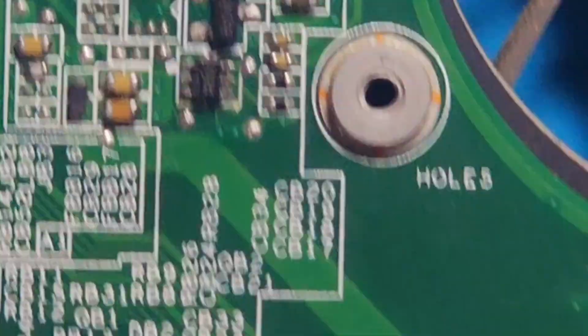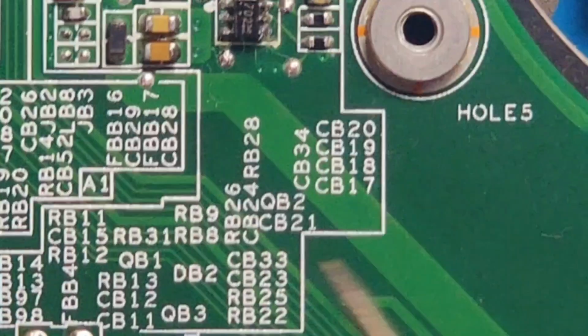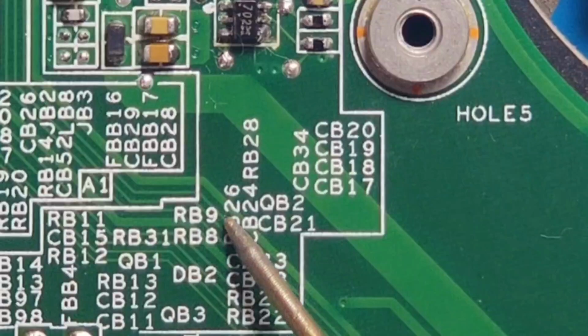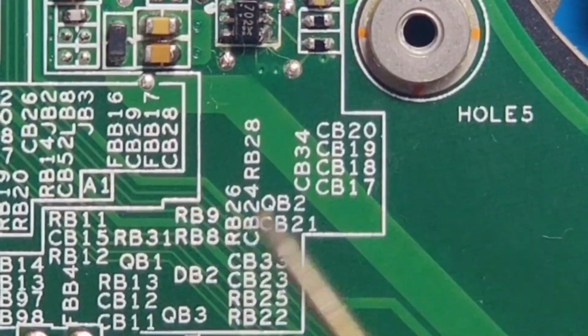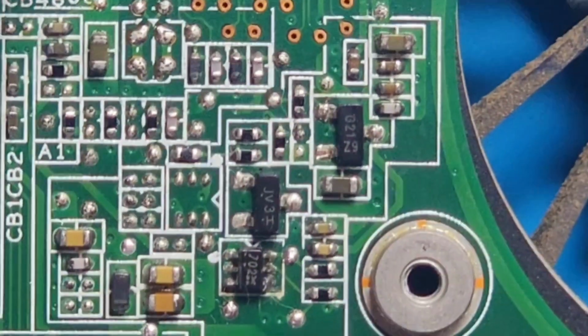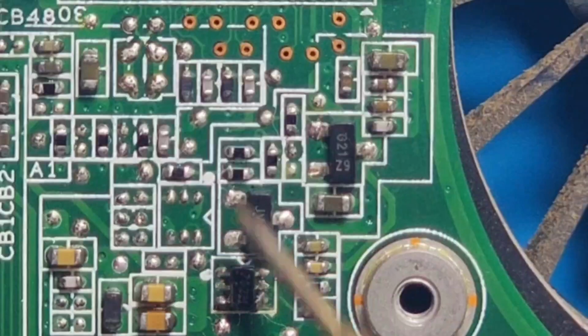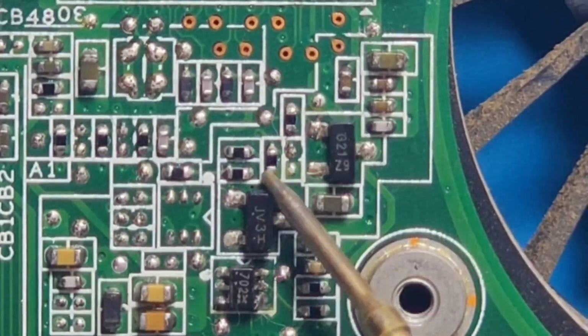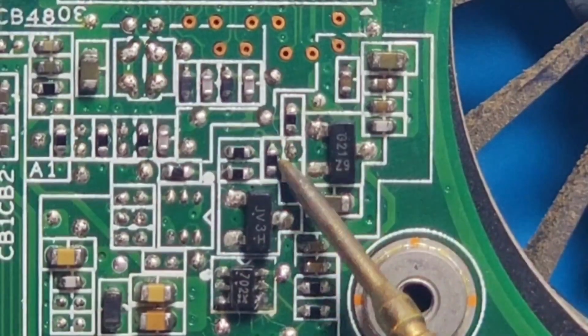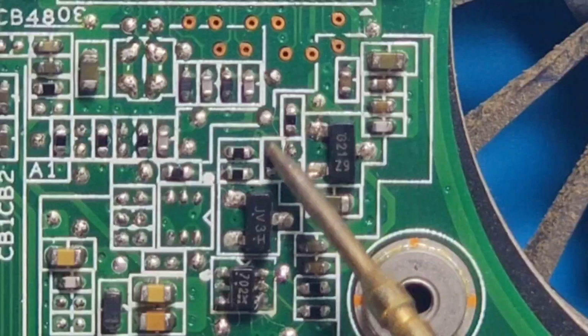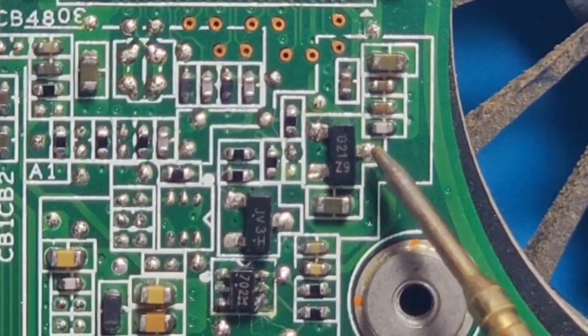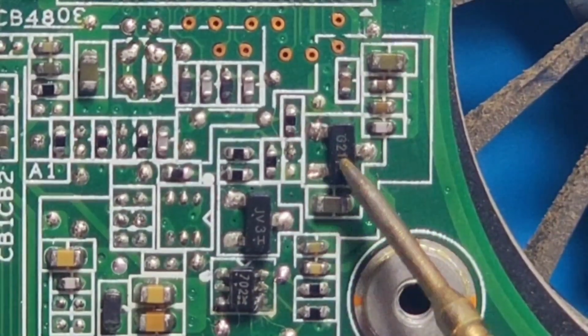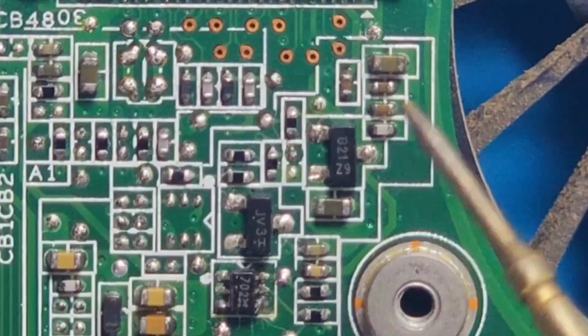Okay, now we need to find the RB26 resistor. You can see it is written as RB26. It's top to bottom, so look, it's pointing from bottom to upwards. So maybe this one is the RB26 resistor. We'll just remove this one and check whether we are getting the LCD VCC voltage on this side.